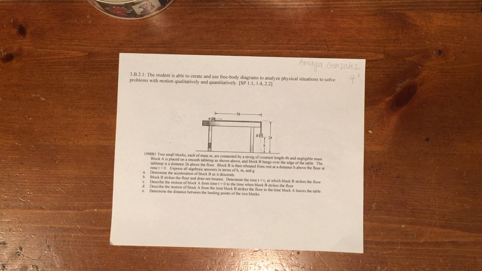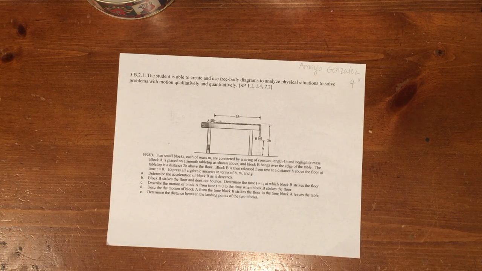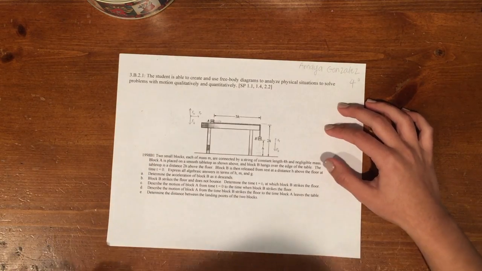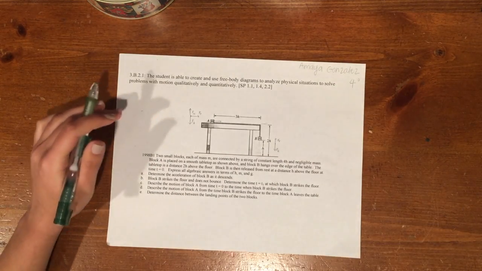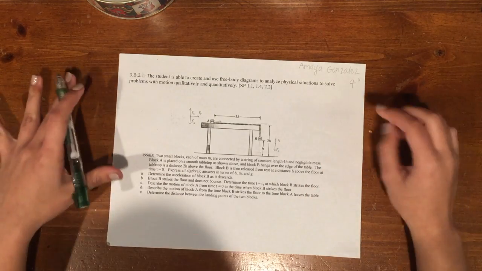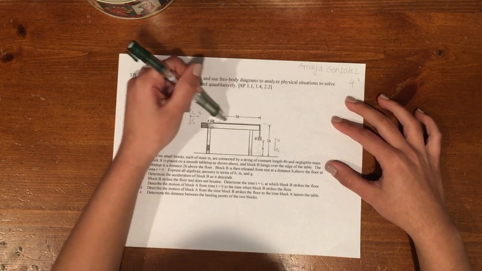It says for part C, describe the motion of block A from time t equals 0 to the time when block B strikes the floor. So to first begin, we should redraw the free body diagrams. So both of these blocks are going to have the same tension since they're both attached to the same string. So whatever happens over here will happen over here.